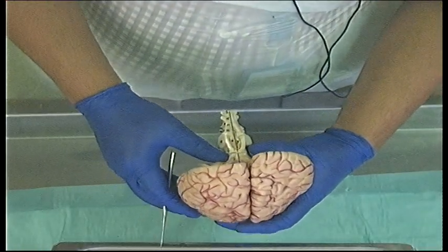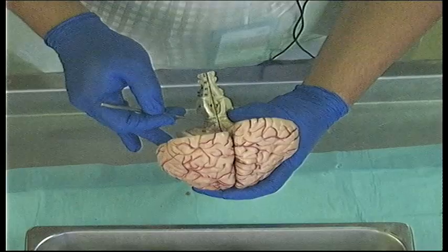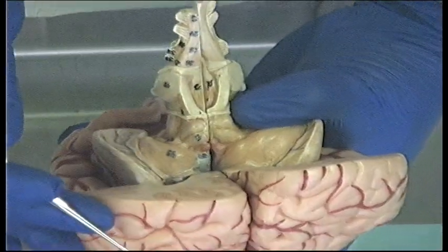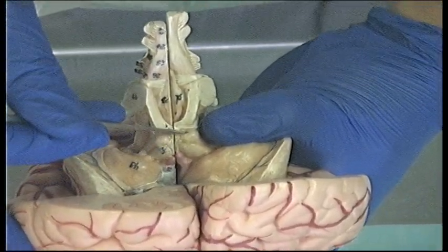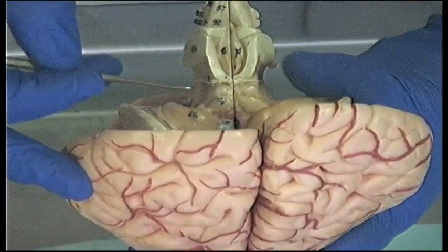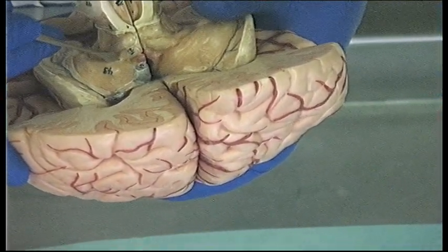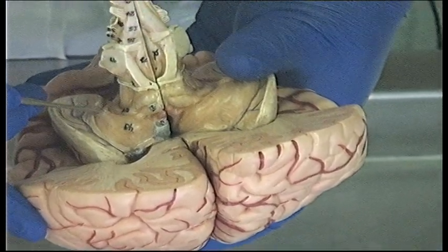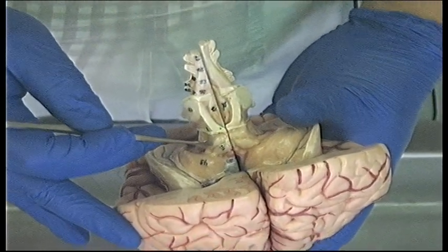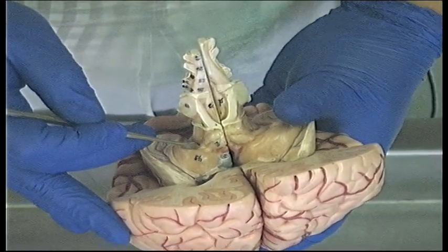Now you can see very clearly the superior colliculus and inferior colliculus. This is the posterior view. Sorry, it's not the anterior view. The superior colliculus connects, this is the superior brachium, to the lateral geniculate body of the thalamus. The inferior colliculus connects to the medial geniculate body via the inferior brachium.